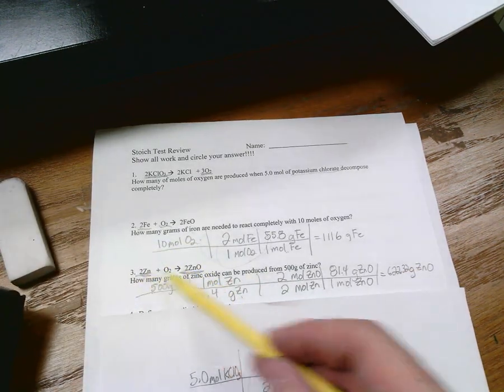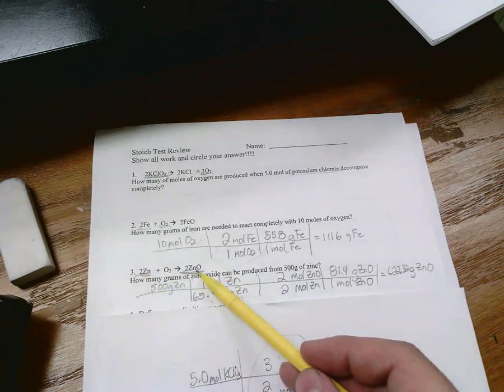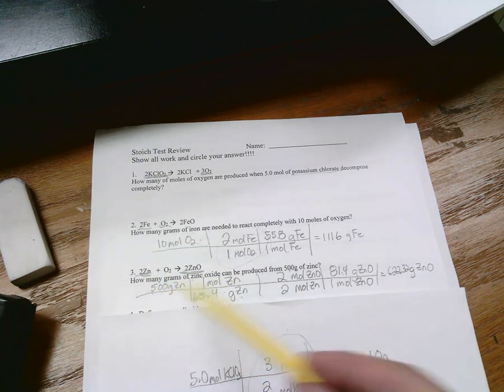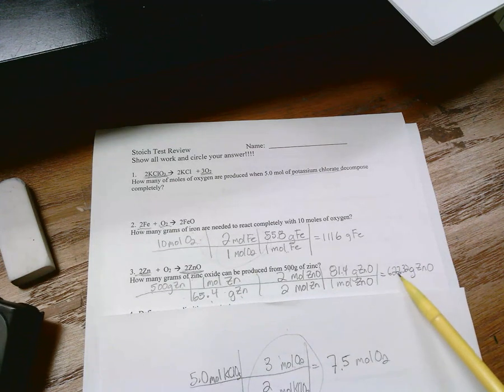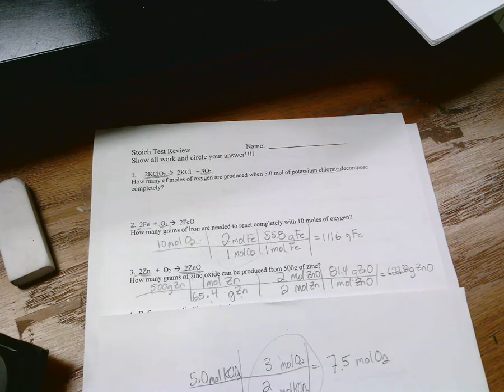They're a 1-to-1 mole ratio, 500 grams of zinc, and then I'm just adding all the oxygen in. So that's all oxygen, that 122 grams.